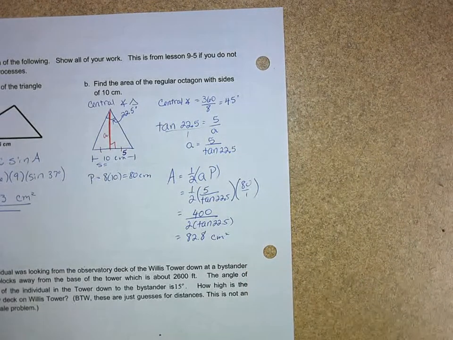Now, I want you to really think through that process. We still have to know our area formulas. We still need to know our trig. We still need to make sure that we have it all worked out.